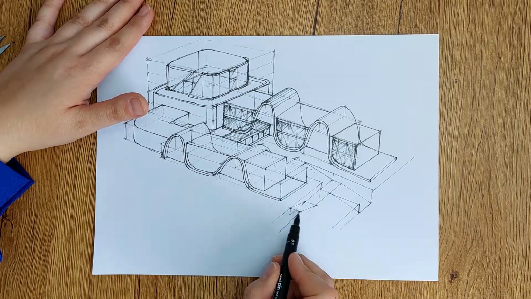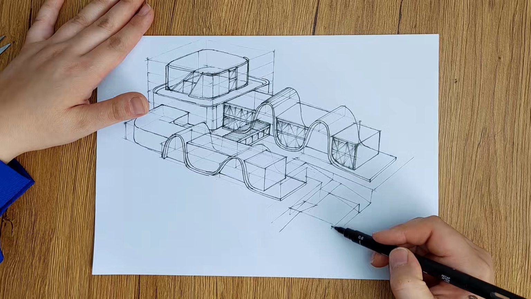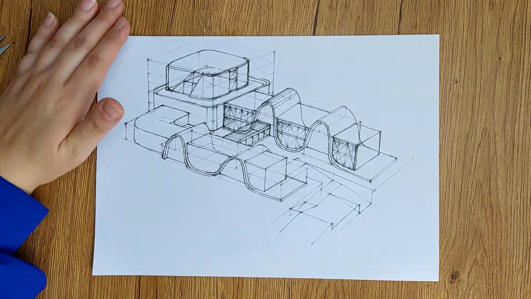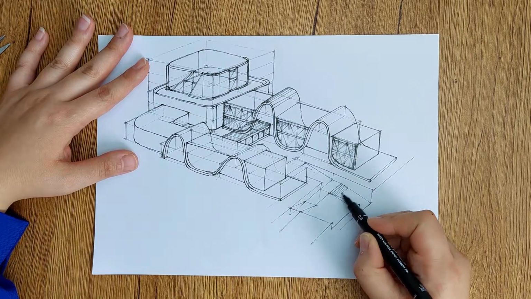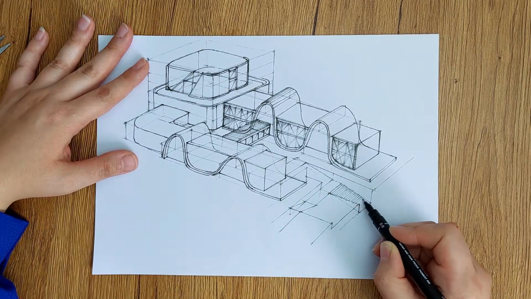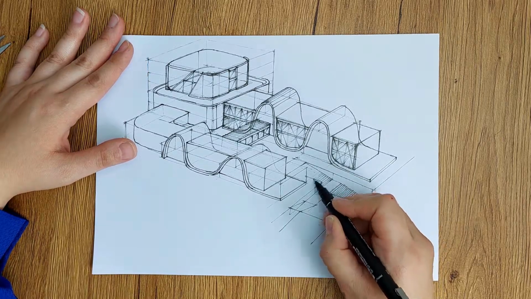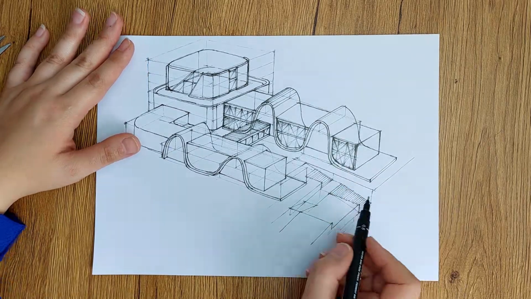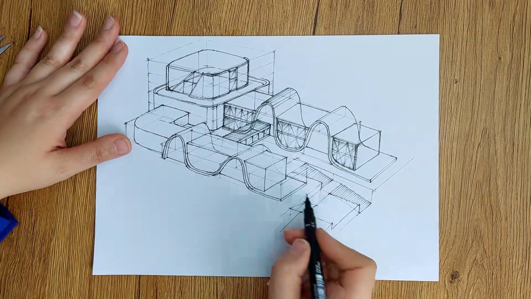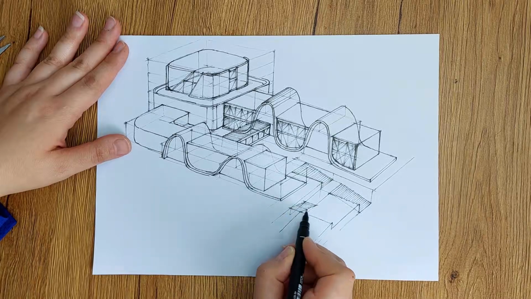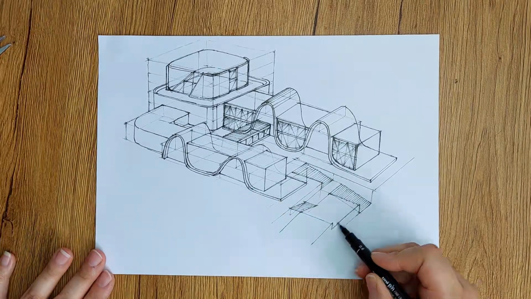If you cannot follow these steps and you need instruction in freehand sketching, you can just attend my online course on udemy.com.